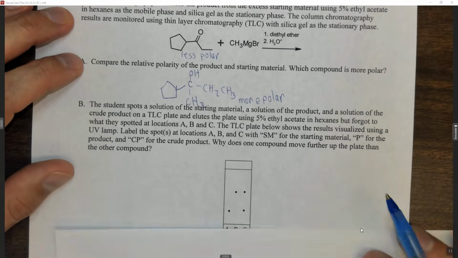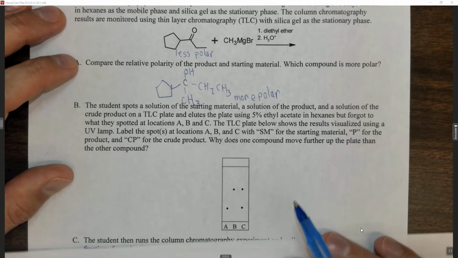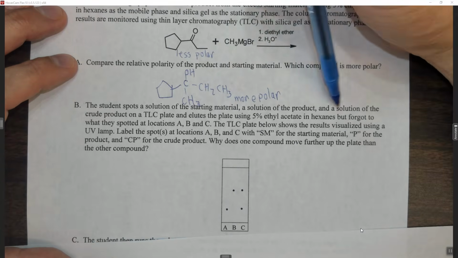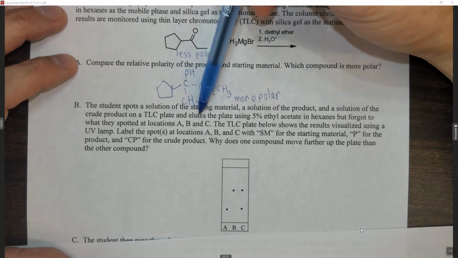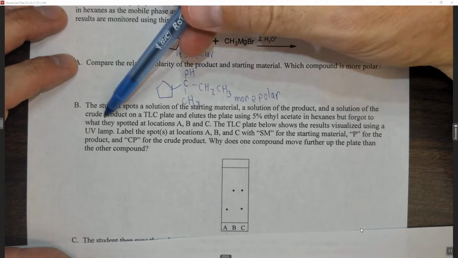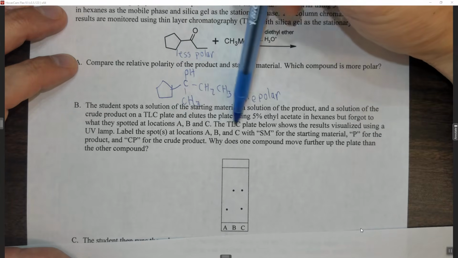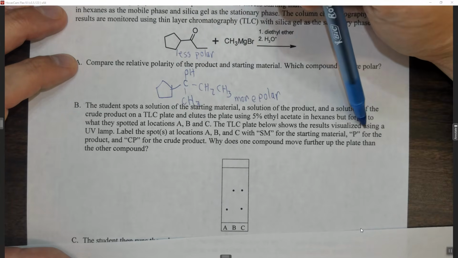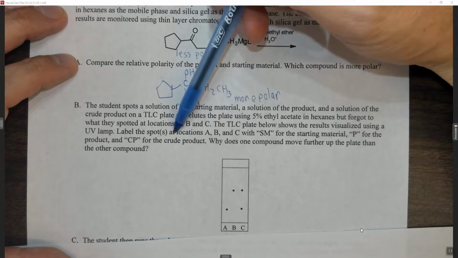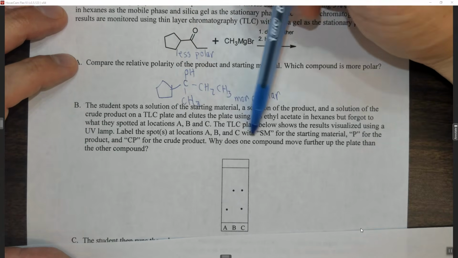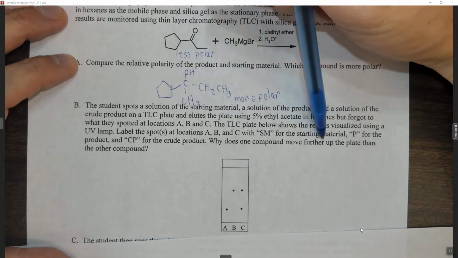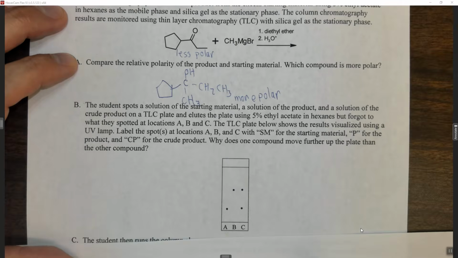The next question is another long one. It says, the student spots a solution of starting material, a solution of the product, and a solution of the crude product onto a TLC plate and elutes the plate using 5% ethyl acetate and hexanes, but forgot what they spotted at locations A, B, and C. The TLC below shows the results visualized using a UV lamp. Label the spots at locations A, B, and C with starting material, product, and crude product. Why does one compound move further up the plate than the other?